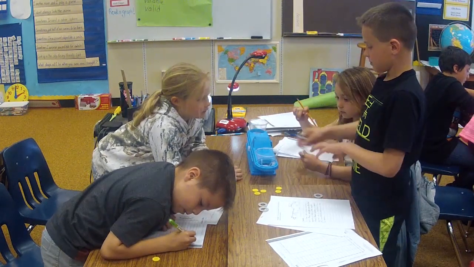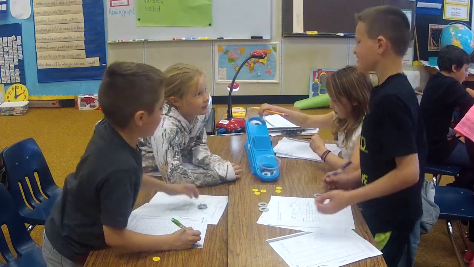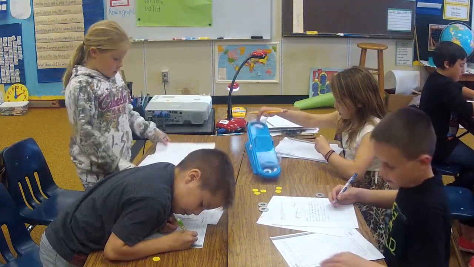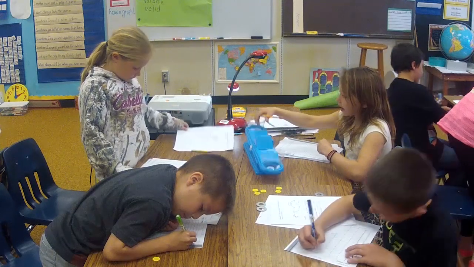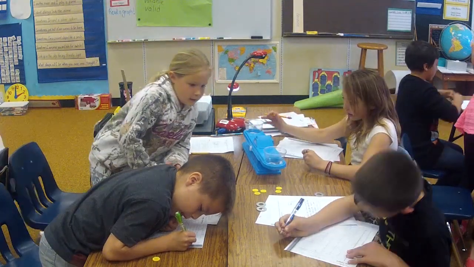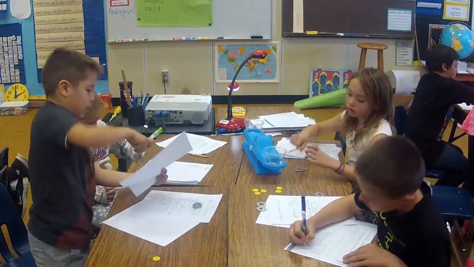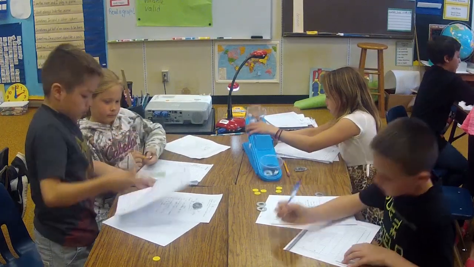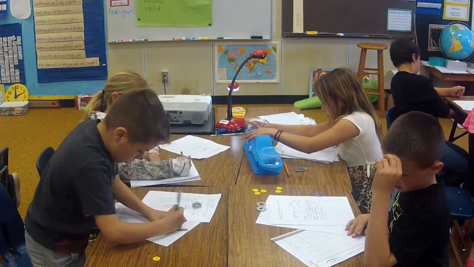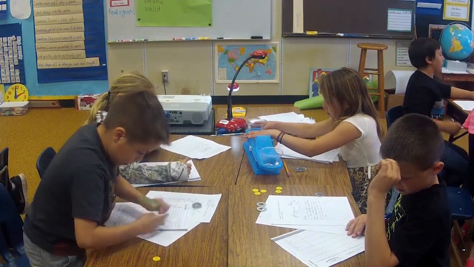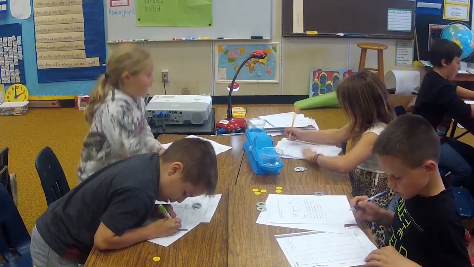Most likely it's 10 washers. So we number it right here. No, like this. You see right here? Look at. You see right there? Number of spacers: 1. Number of washers: 10. Okay, guys.